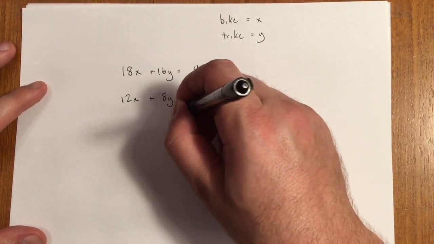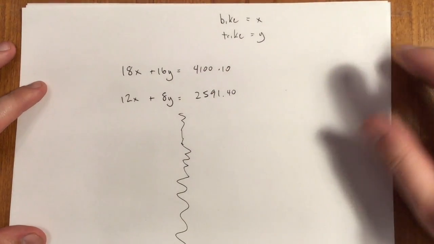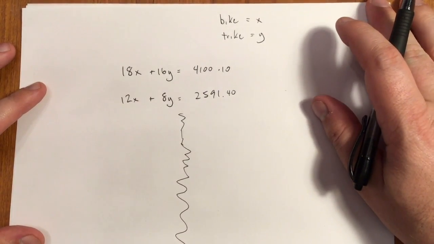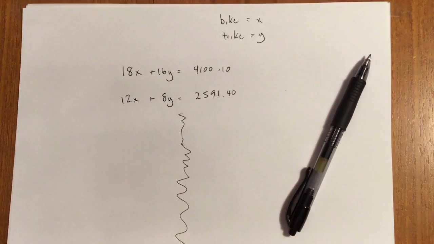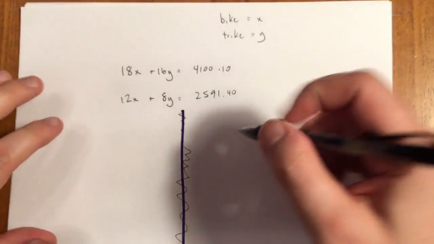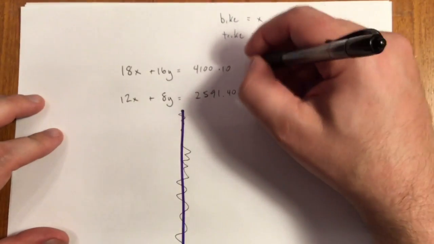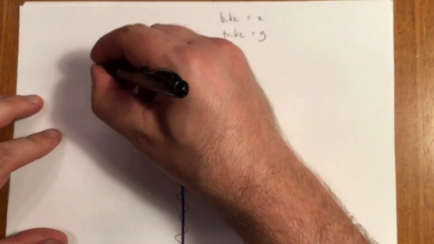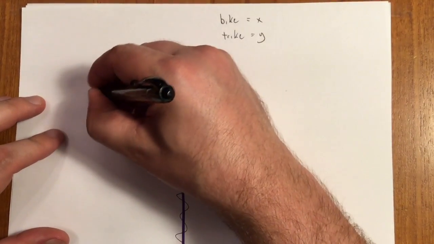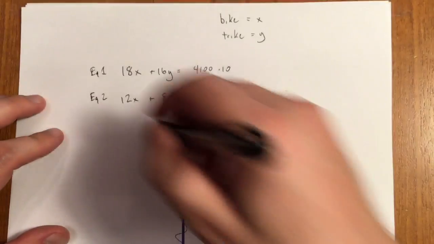So let's see if I can split this. Just like that. And you know what? Yeah, I'll do it with a marker because I came across kind of sloppy. Okay, there we go. So on this side, I'm gonna call this equation 1, and equation 2.